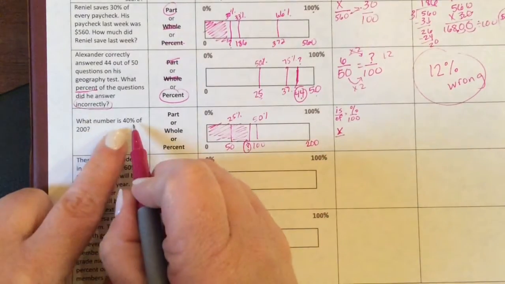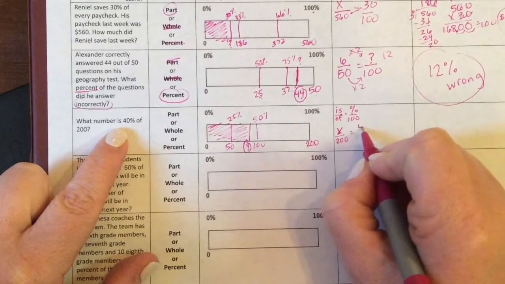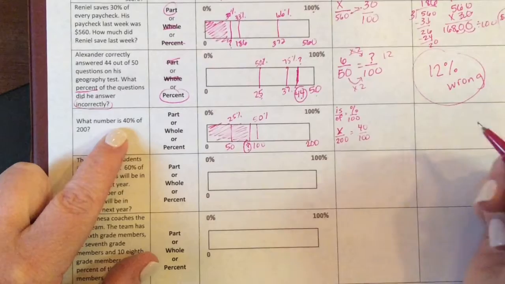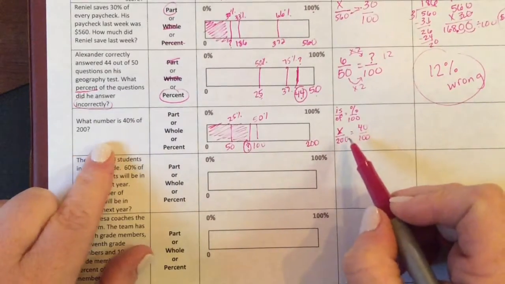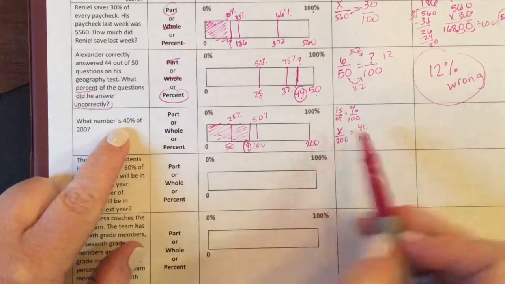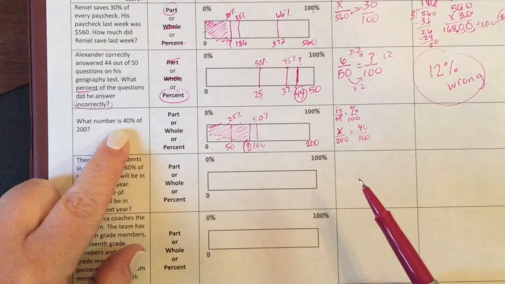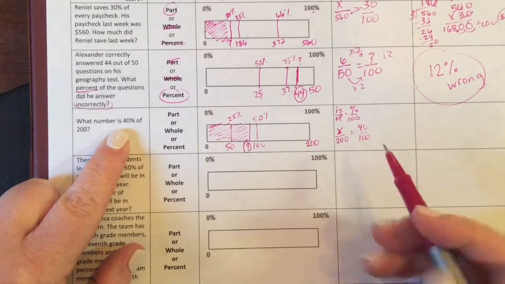Of is the 200, that's your total amount, equals 40% over 100. That's a little bit tricky. But really, 40% is the part, and you're wanting to know what number is equivalent to that part of 200. So that tells you you're looking for the part.